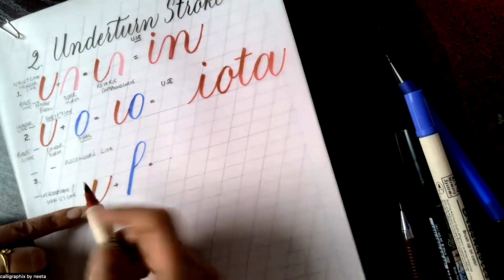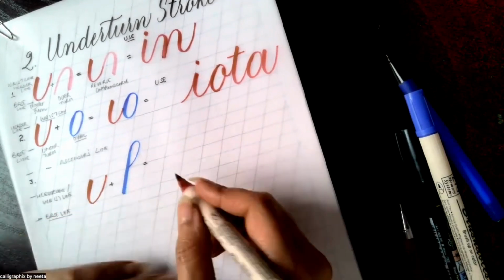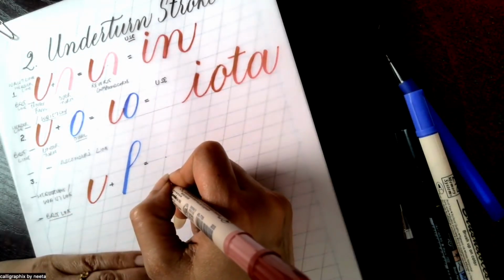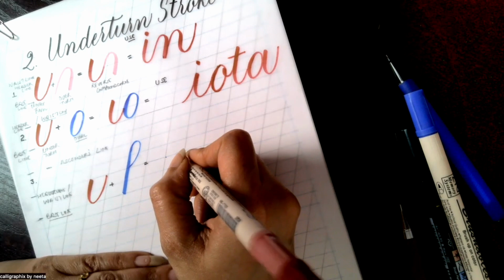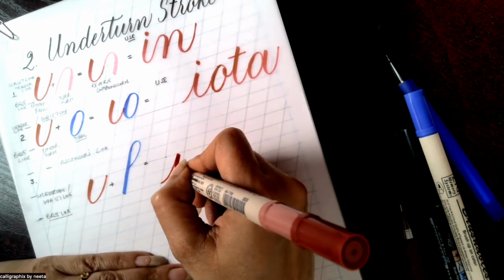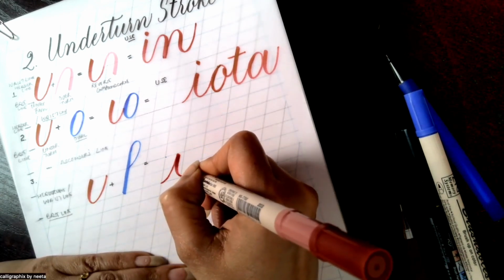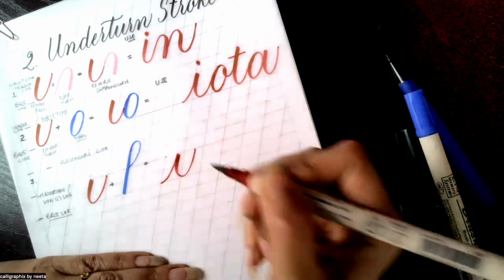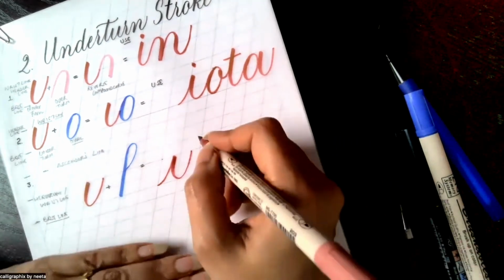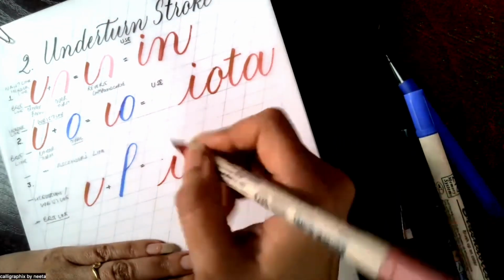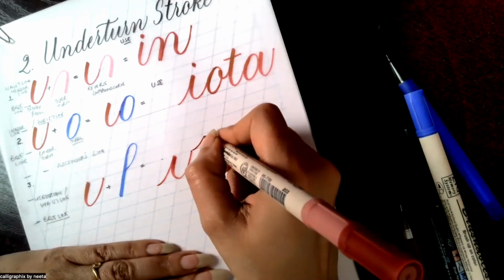For example, if we are taking this as our I, this, and we want to connect it with our ascending stem loop.